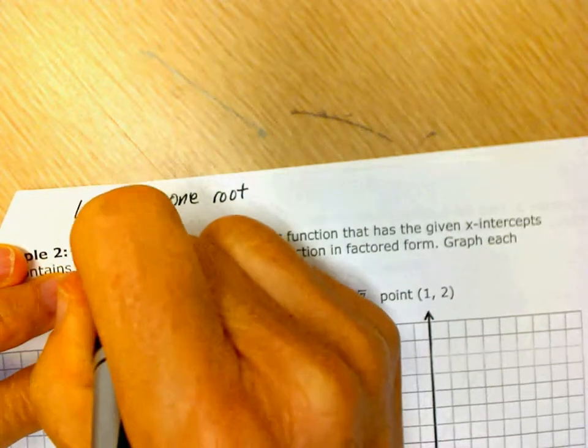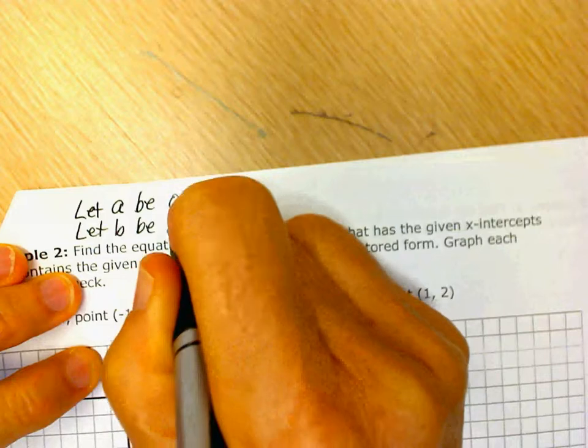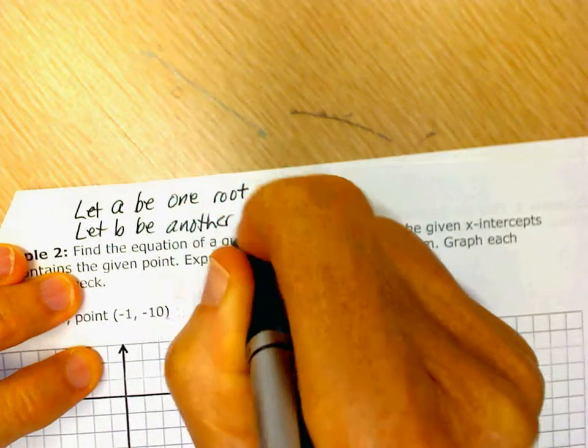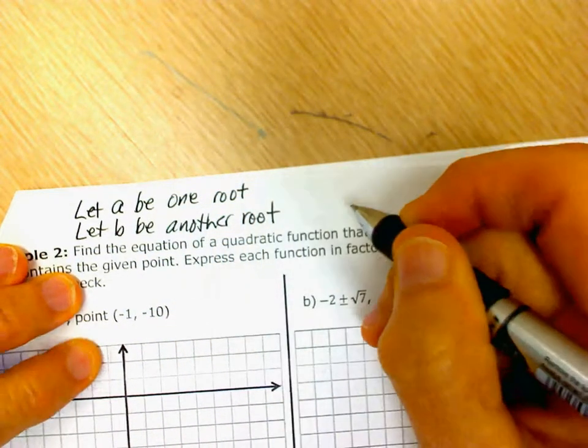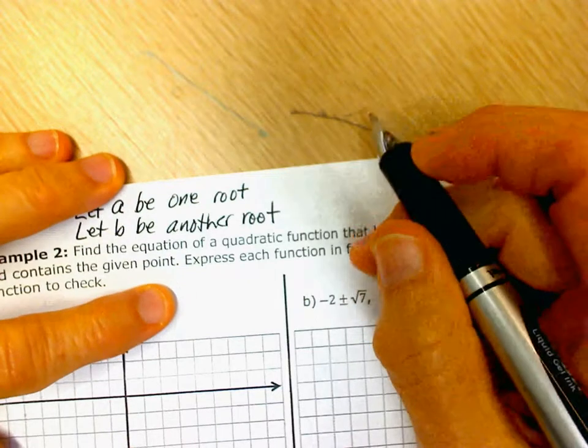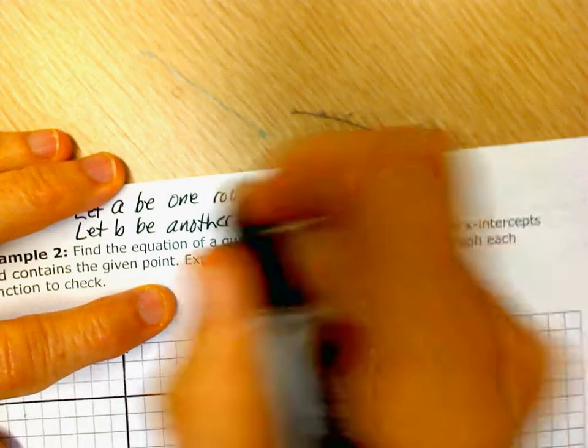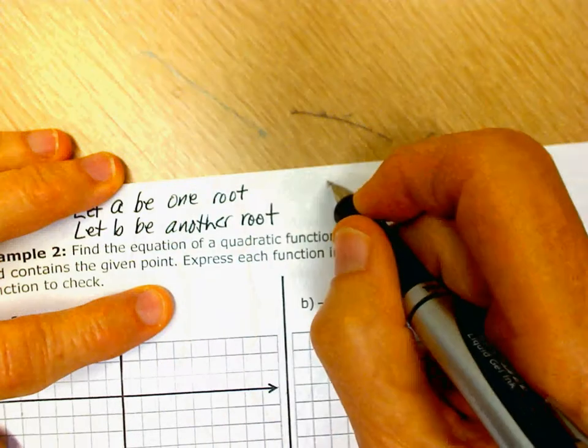Let B be another root. So the general equation would look like this for this type of thing.